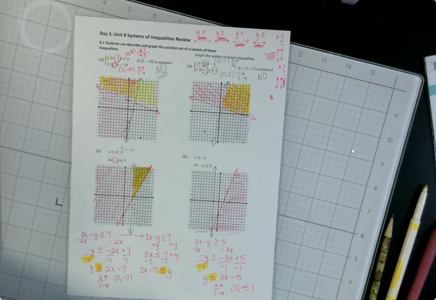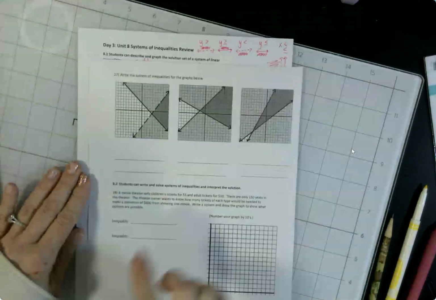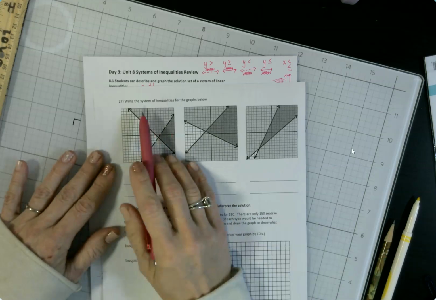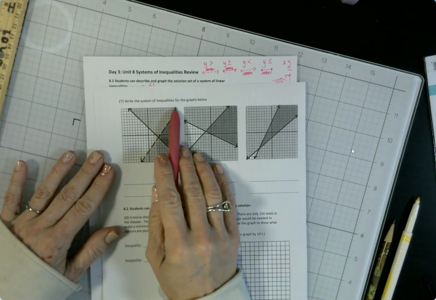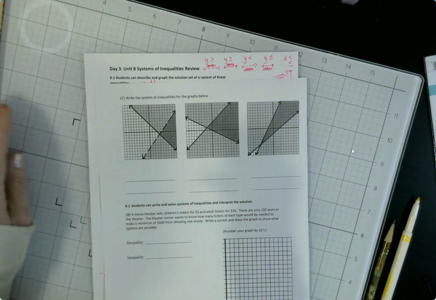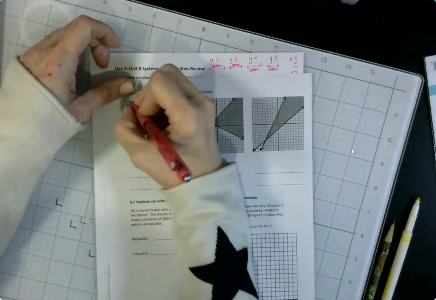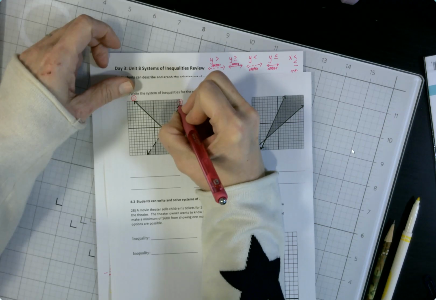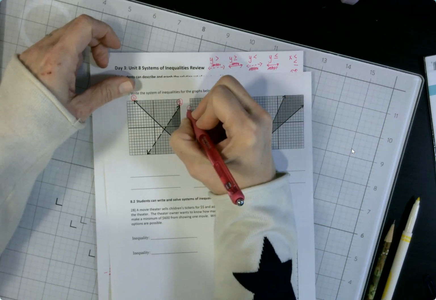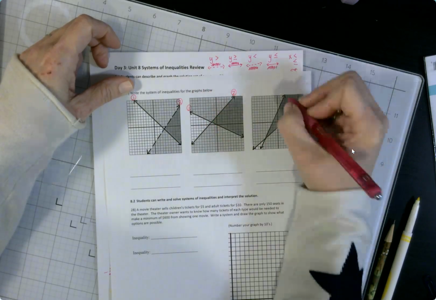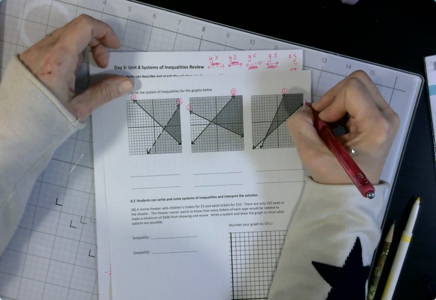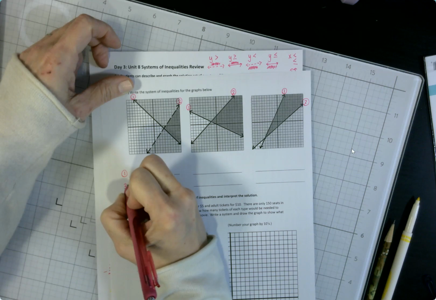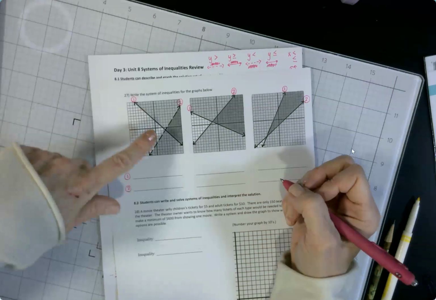Okay, let's do these three here, and then we'll move on to a new video. We're going to write the system of inequalities for the graphs below. All right, so this is going to be 1, and this is going to be 2. And what I mean by that is, where am I going to put my equations?